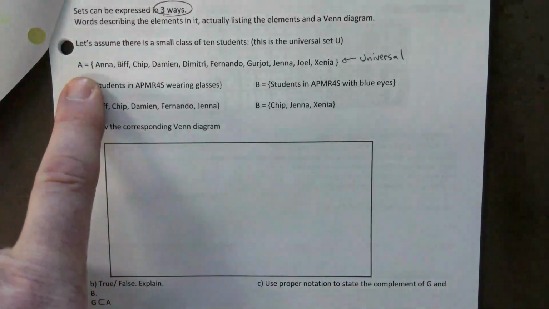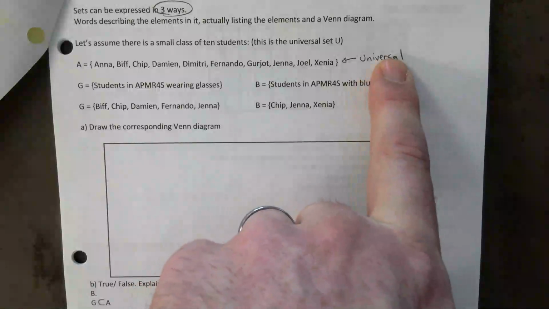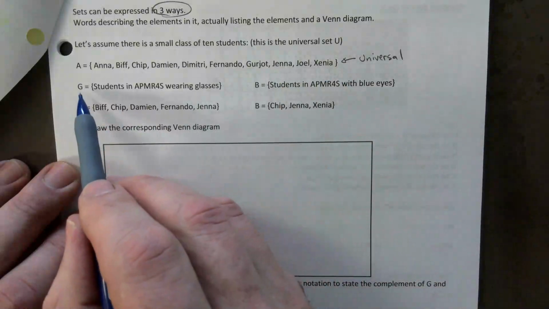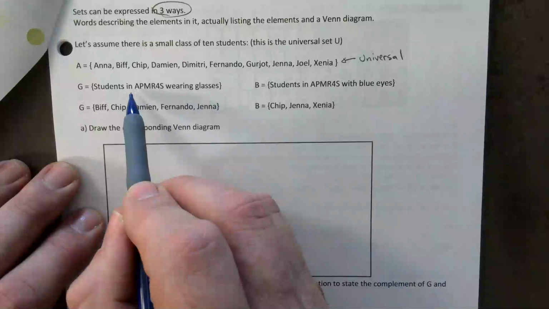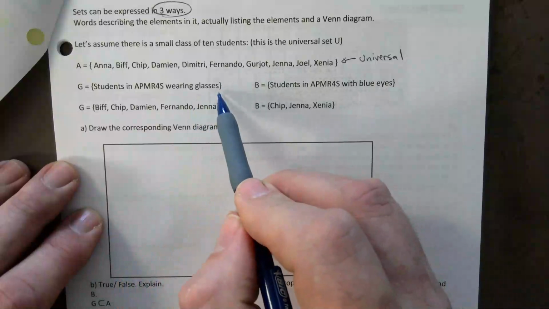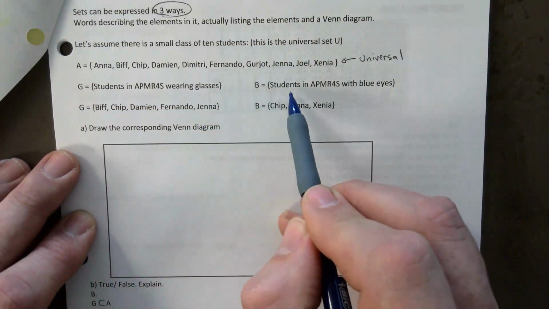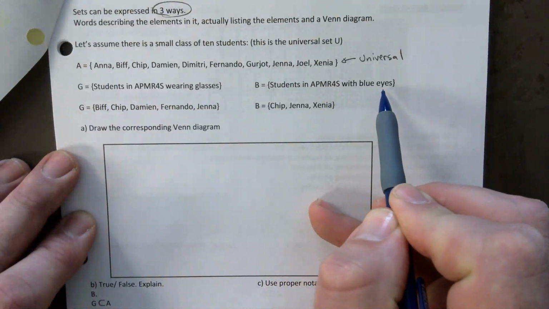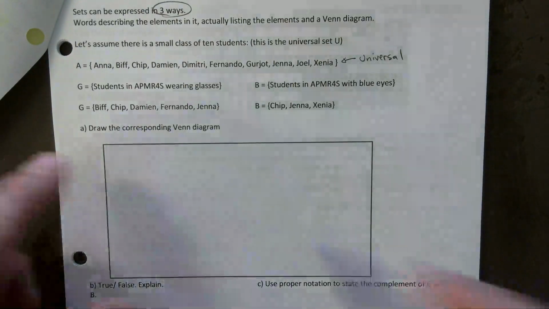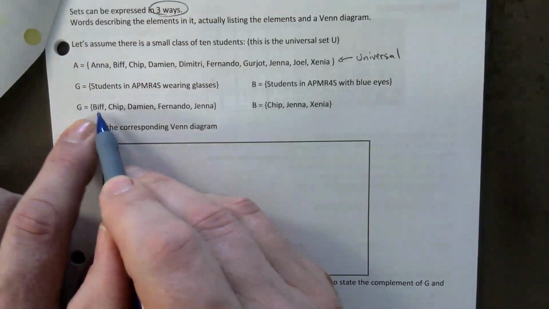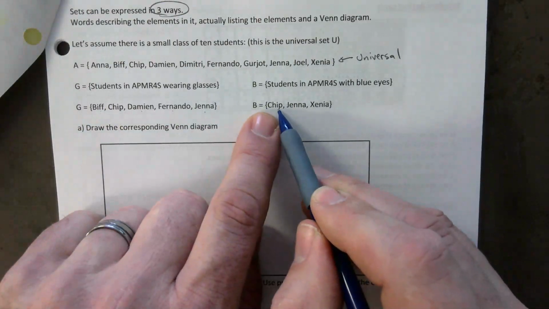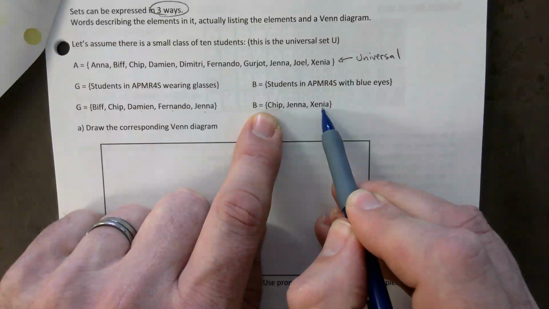Okay. In this case, it's called A, but we kind of understand that that's where we can draw from. And G is the students in grade 12 applied wearing glasses. B is the students in grade 12 applied with blue eyes. How did we come up with this? Who cares? That's what the question is presenting us, right? So we know that in set G, we've got Biff, Chip, Damien, Fernando, and Jenna. In set B, we've got Chip, Jenna, and Xenia, okay?